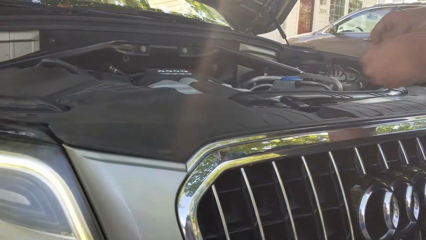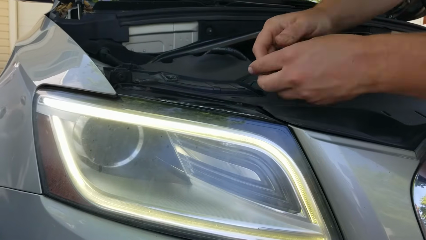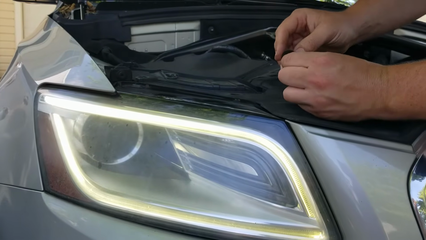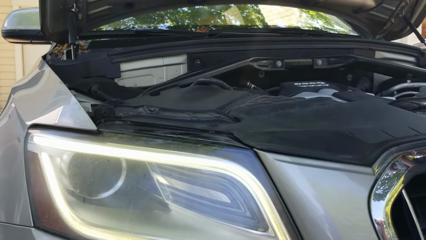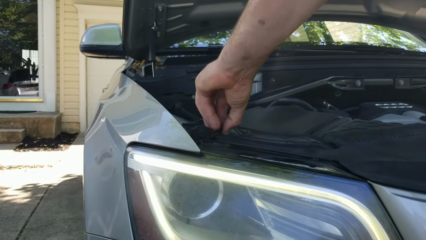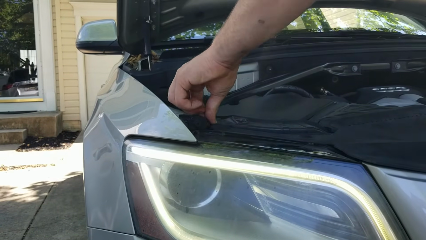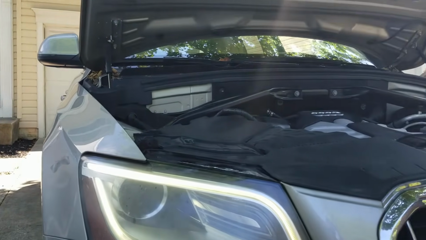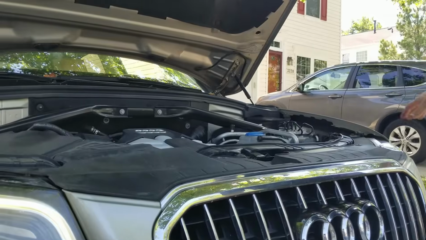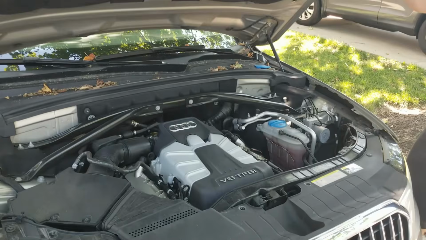And then we'll do the same thing over here. And the last one, I'll put in right here. And with all that in, we'll go ahead, double check everything, make sure we have no tools or any material left underneath the hood of the vehicle. And we'll go ahead and shut the hood.